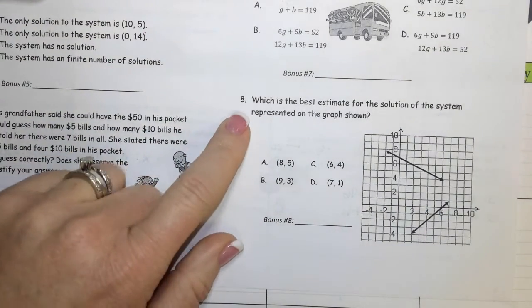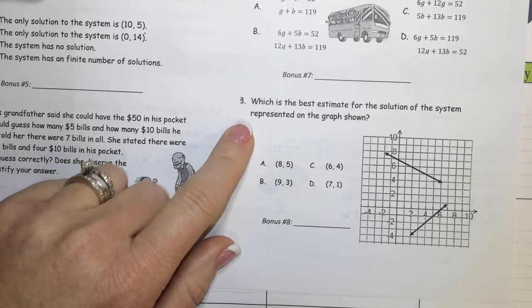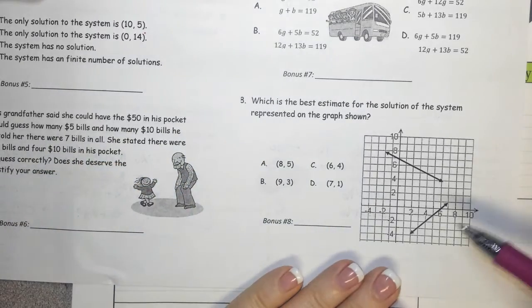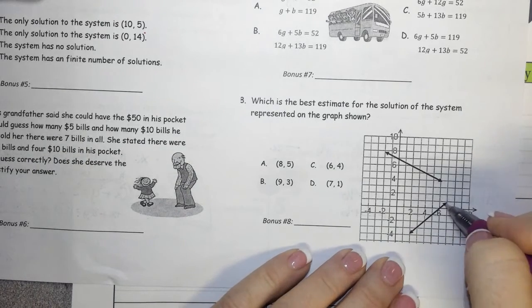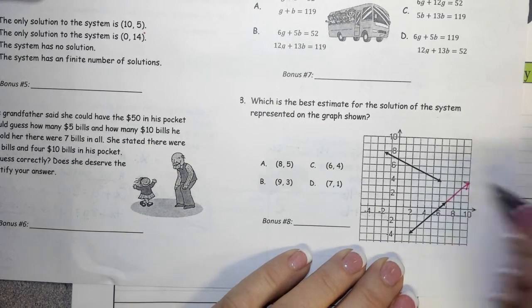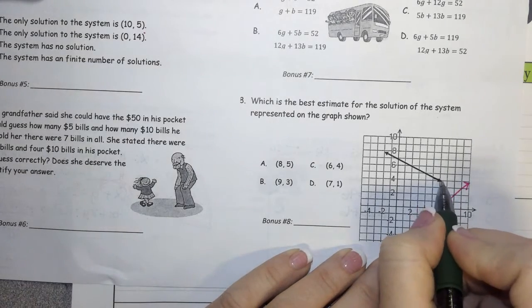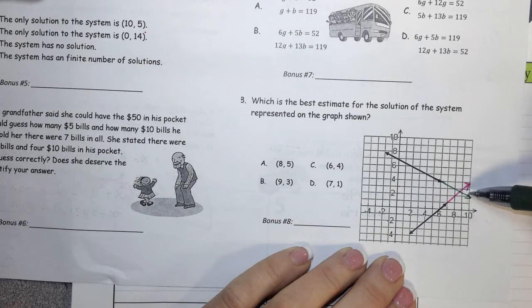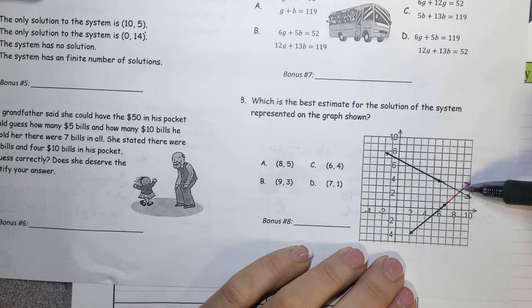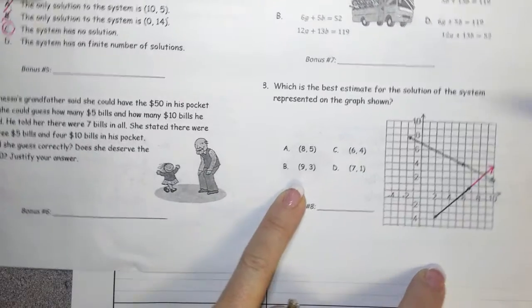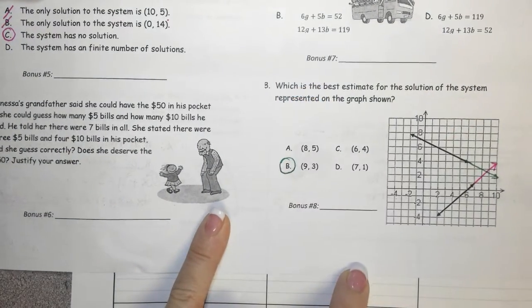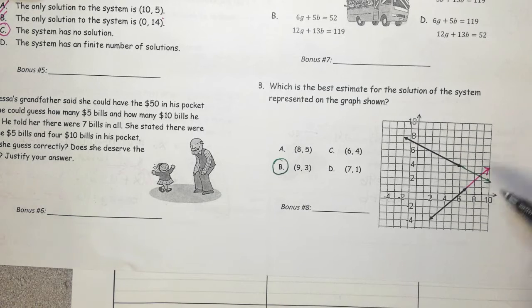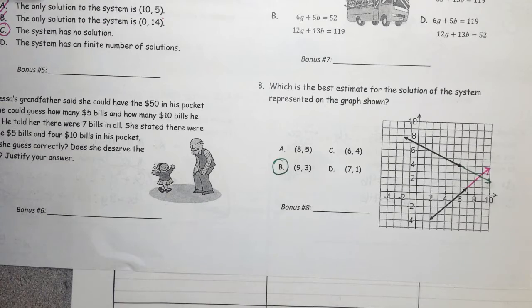Number 8 says, which is the best estimate for the solution of the system represented on the graph shown? Well, when I'm looking here, I can see that they are going to continue on like this, and this one's going to continue on like that. So I know that the x value has to be somewhere close to 9. And then the y value, it looks like it's going to be close to this 3 right here. So therefore, B would be my best choice here, based on what it looks like where they're going to intersect. So that is all for this page.